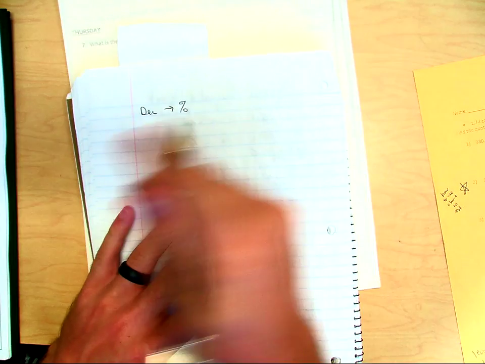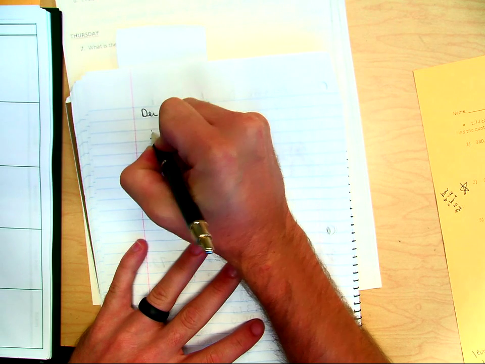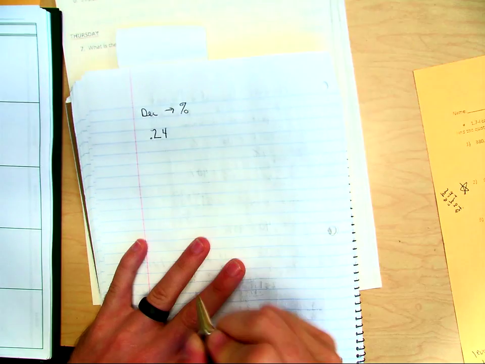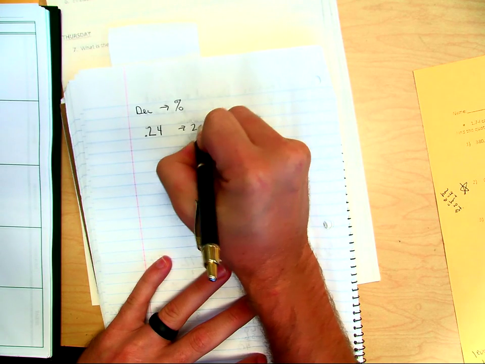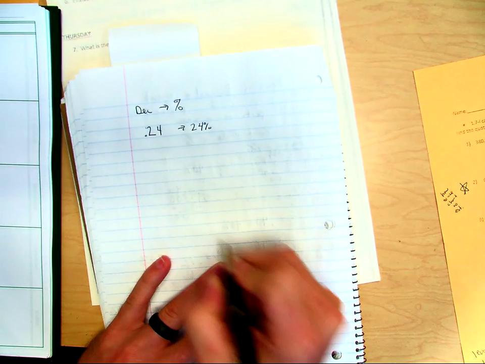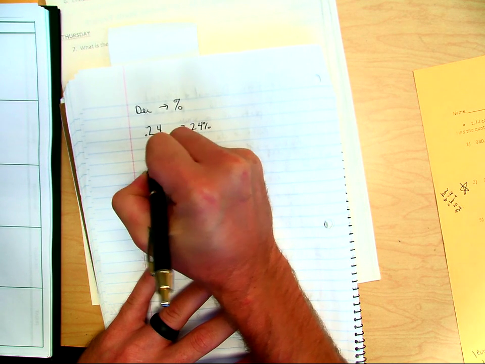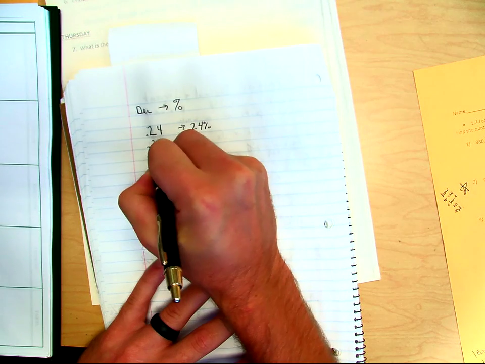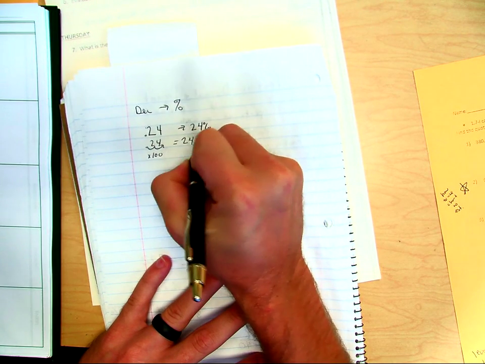So if I'm given a decimal, maybe the decimal is, I don't know, 24 hundredths. 24 hundredths is going to be 24%. Again, we just talked about I could take 24 hundredths and multiply it by 100, which is going to ultimately move it twice, so that's going to be 24%.